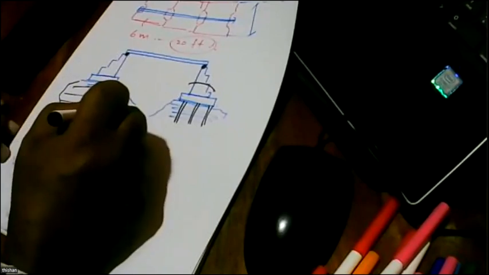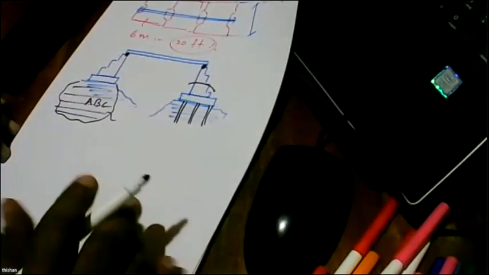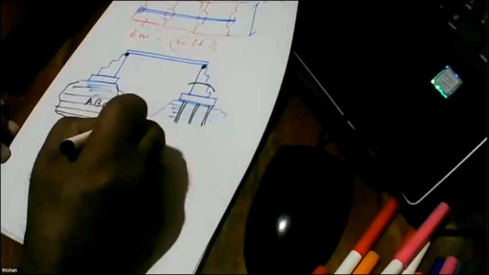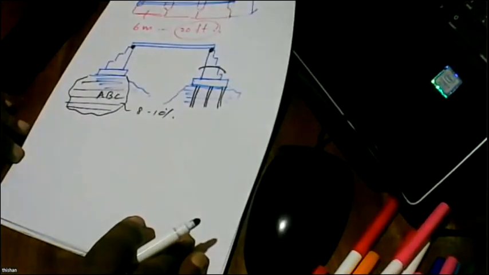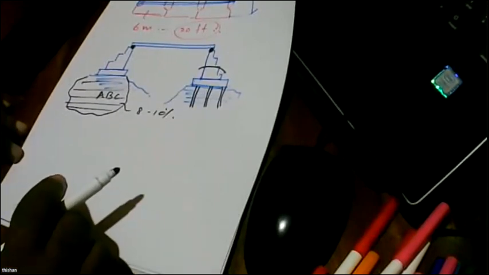And if you think that the collapse potential is very high, then you add about 8 to 10% cement to this ABC and fill it up. Then the fill will also have strength, and you will find that the bridge can be constructed very fast.